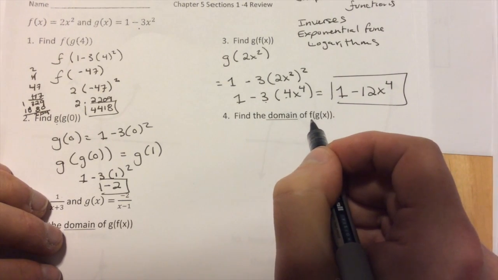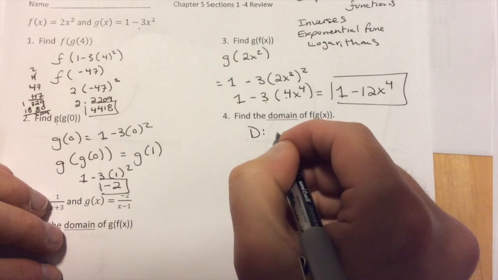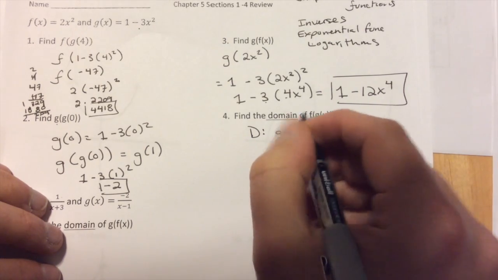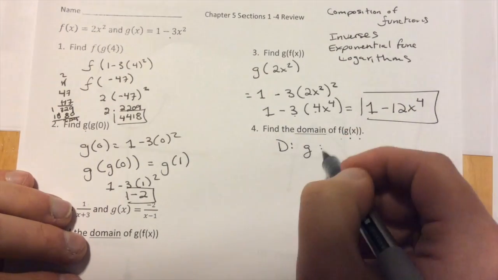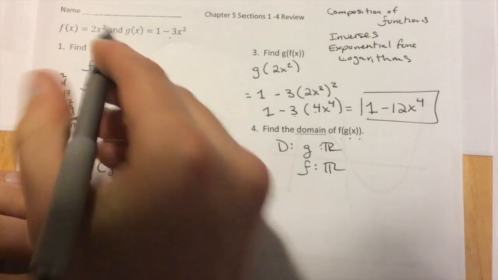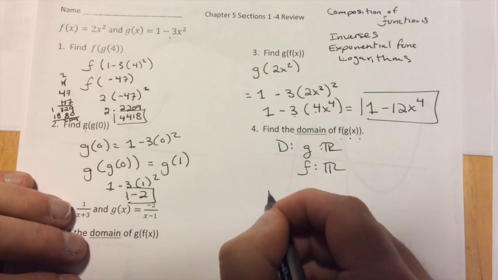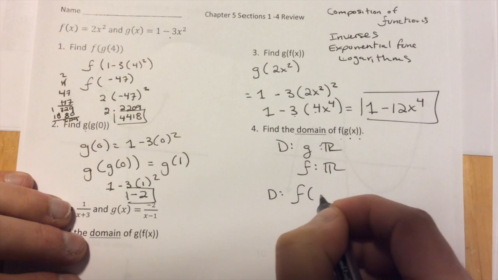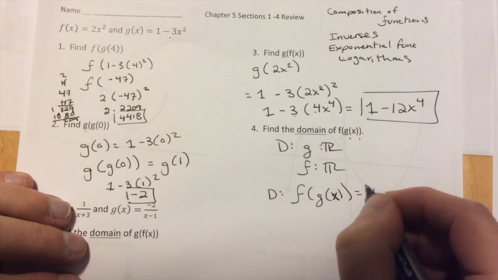Find the domain of f of g of x. So we say, what is the domain of g? Well, looking at our function, it's all reals. What's the domain of f? Same, all reals. So what's the domain of f of g of x? All reals.